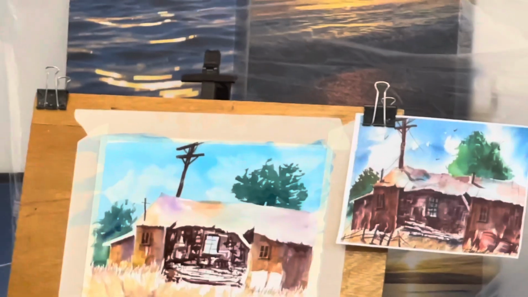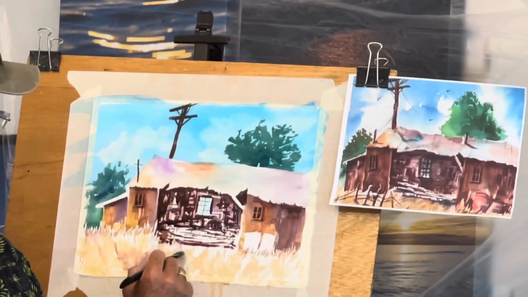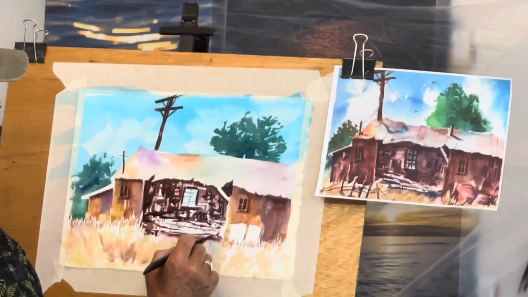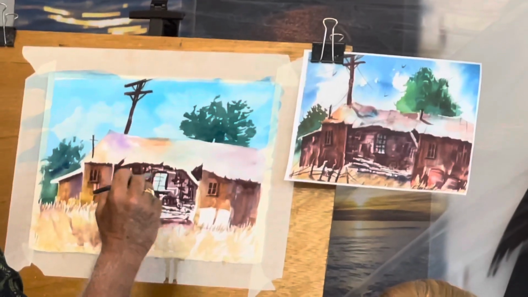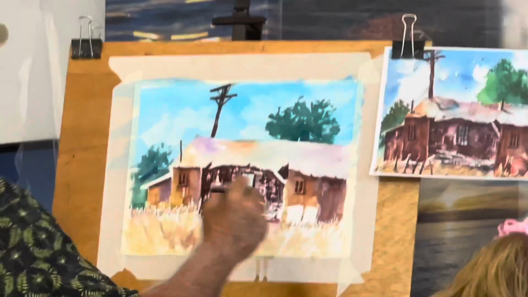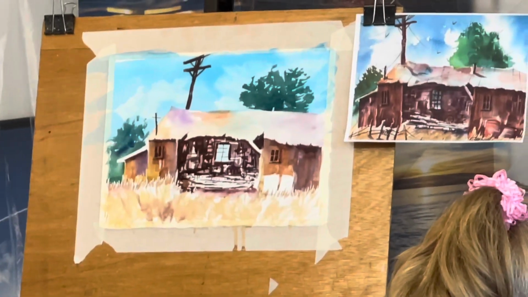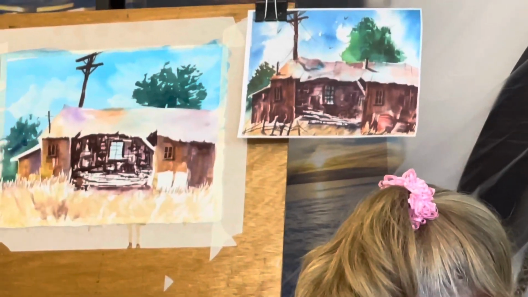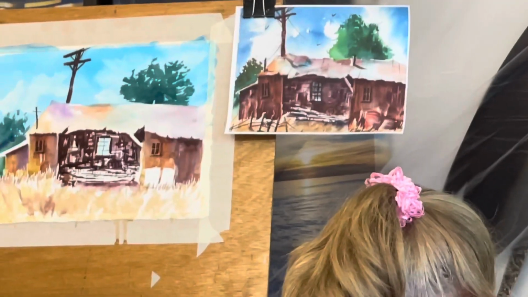I think what I want to do is blend that down this way a little bit. So, just a lot of crazy stuff. I don't want to cover up everything I did before. Okay, so we got these trash cans over here. I'm just going to take a little bit of rose and add it to this mixture of purple and burnt sienna.